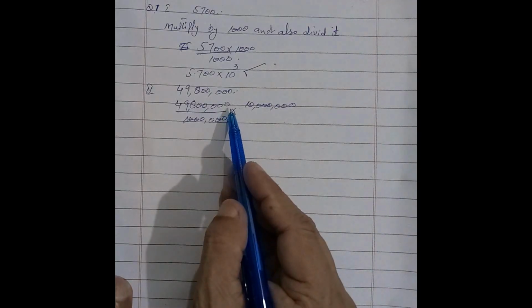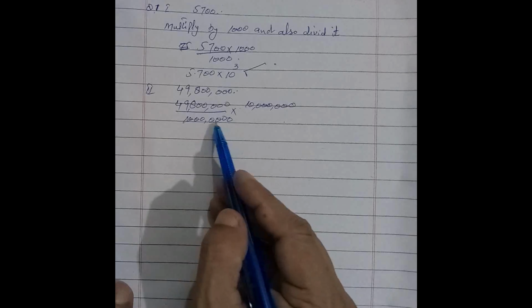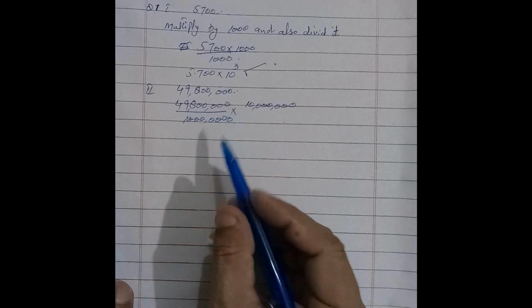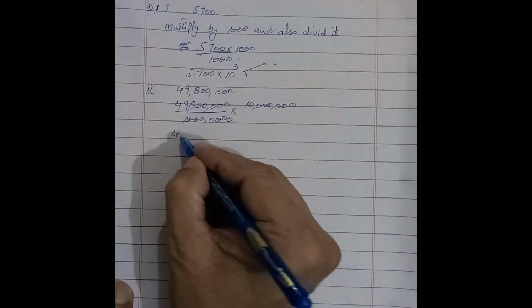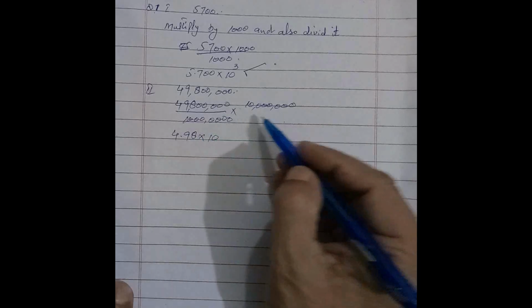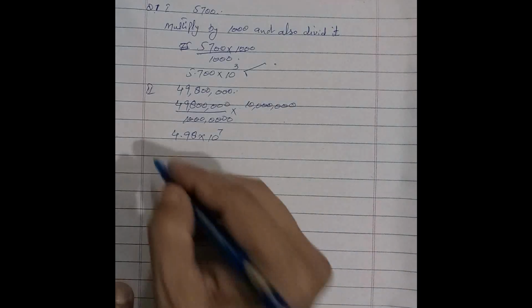Because we shifted the decimal to the left, we divide 49800000 by 1 million. We get 4.98 multiplied by tens, and we convert it into tens power. It is tens power 7.